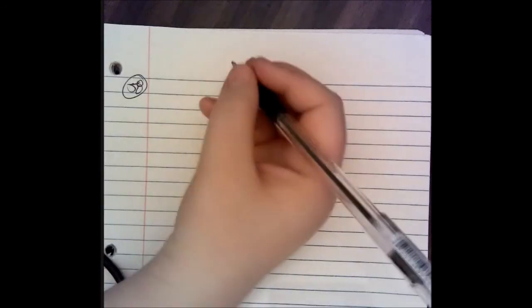Okay, let's look at number 58, which is the last problem that we're planning on doing on this part of the section. So we have negative 17 over 3 plus 5i. Okay, so our conjugate here is going to be 3 minus 5i.